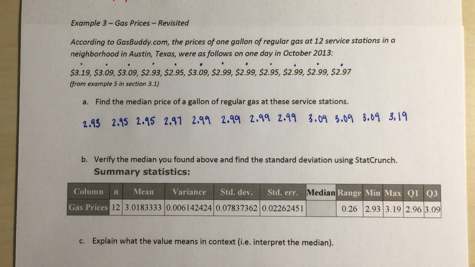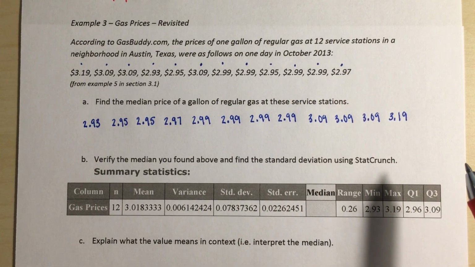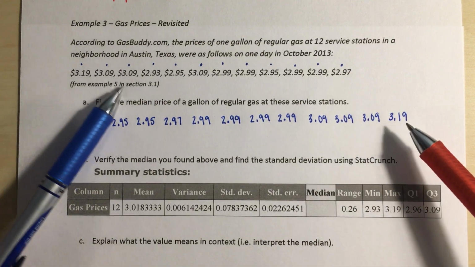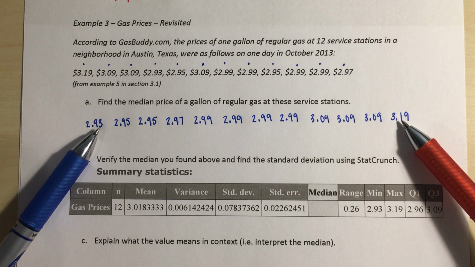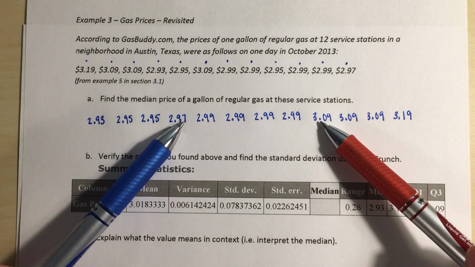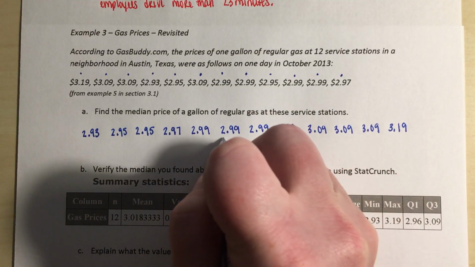All right, so looking at what we have here, we have an even number of values, right? We have a total of 12 service stations. 12 is an even number. So we want to find the middle point. Generally, I think the easiest way to do that is to count backwards from both sides. So here we're going to start at both of our edges, and then we're just going to move in equally. So keep going. And we have these two values of $2.99 in the middle.